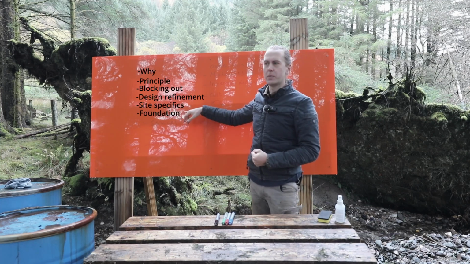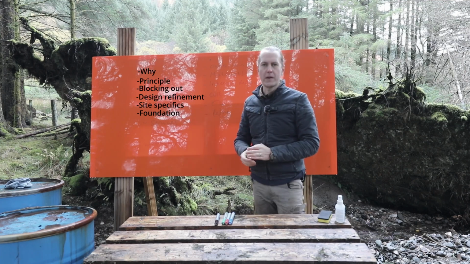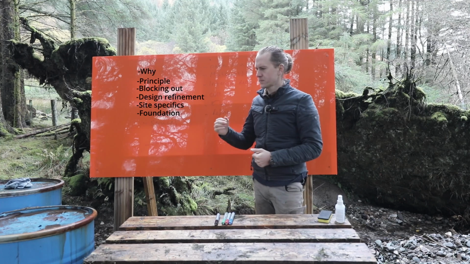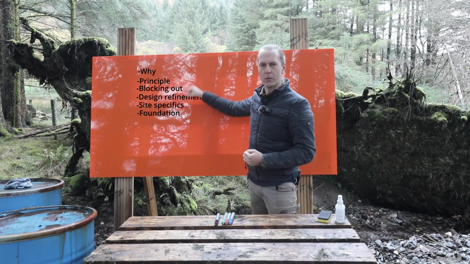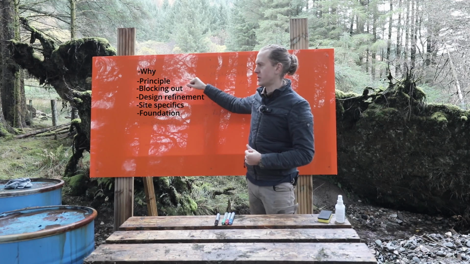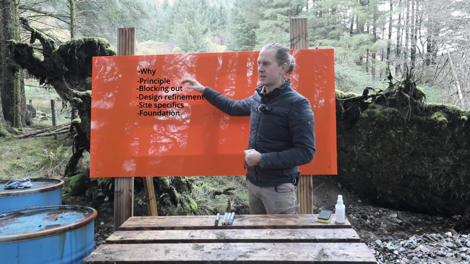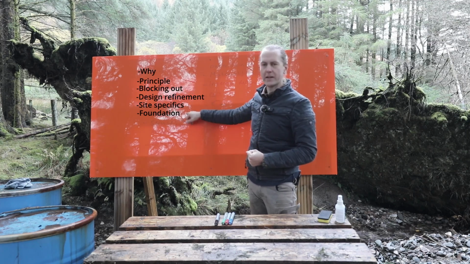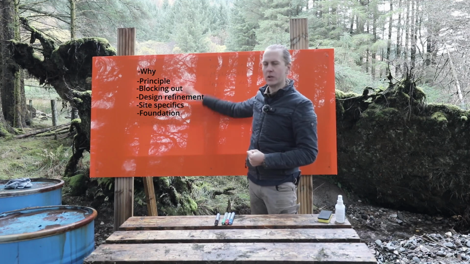So I like to start from the bottom up. So I'll work through foundation. What different types of foundations are there? Which ones might work, going backwards? Which ones might work with your principles? If you're going for an eco build, does that decision affect your foundation structure? Your design, how is that going to be carried through the loads of the foundation?